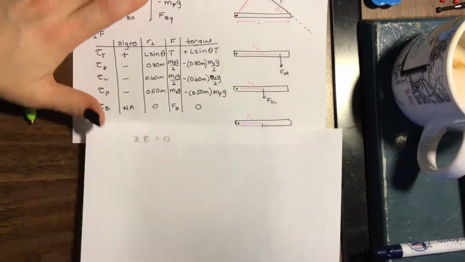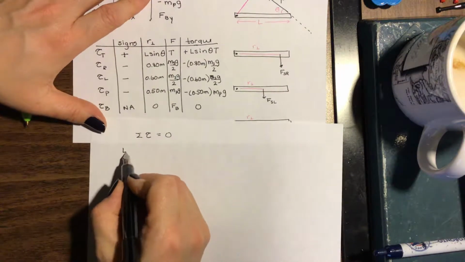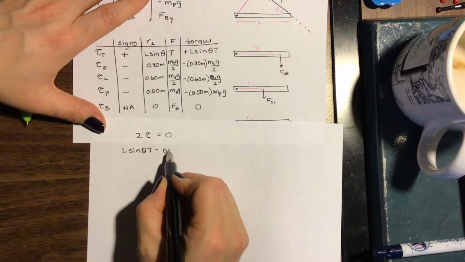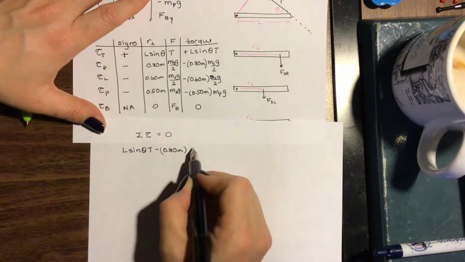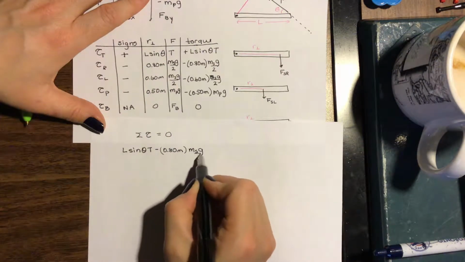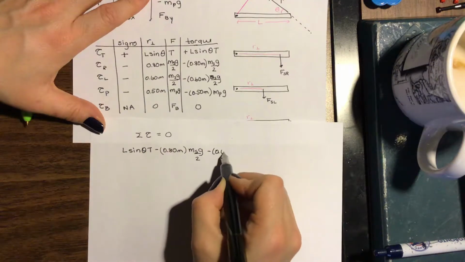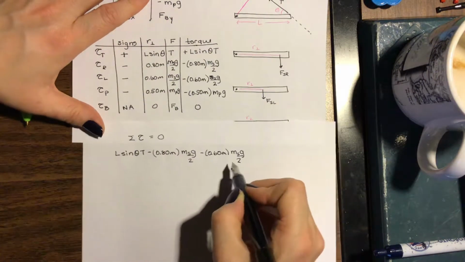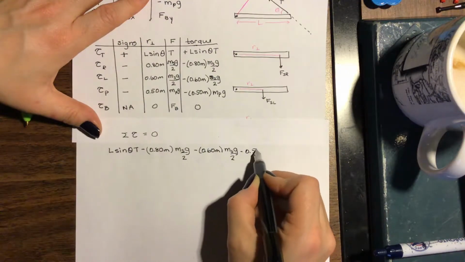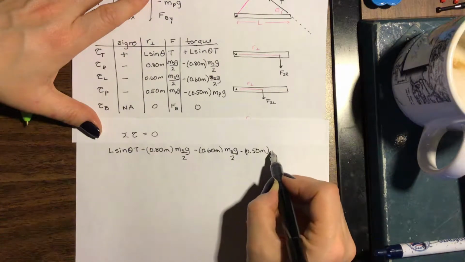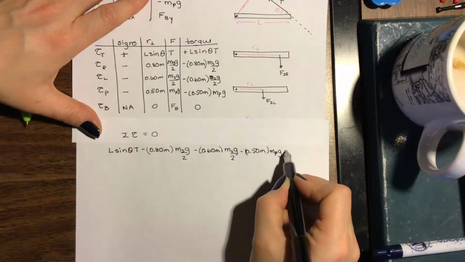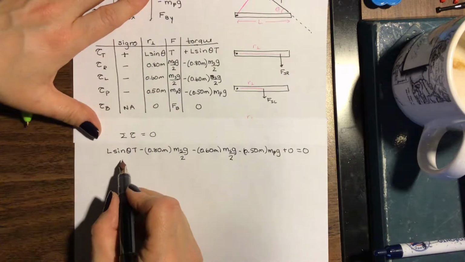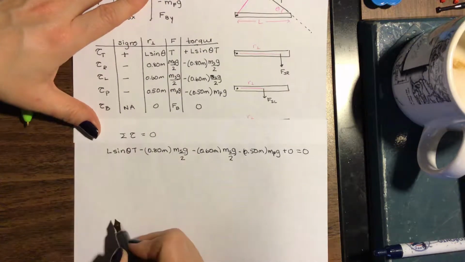So the net torque is L times sine theta times T minus 0.80 meters times mass of the sign times g over 2 minus 0.60 meters times mass of the sign times gravity over 2 minus 0.50 meters times the mass of the post times g plus 0 equals 0. Let's see, we know almost everything here. We don't know T and we don't know theta. Let's ask if we could find theta.